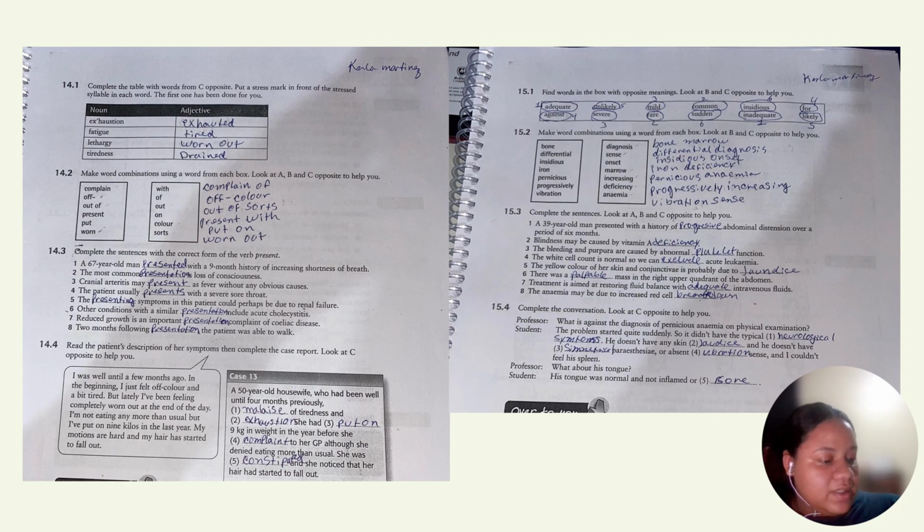Treatment is aimed at restoring fluid balance with adequate intravenous fluid. The anemia may be due to increased red cell breakdown. 15.4 Complete the conversation. Professor, what is against the diagnosis of pernicious anemia on physical examination? The problem started quite suddenly, so it didn't have the typical neurological symptoms.